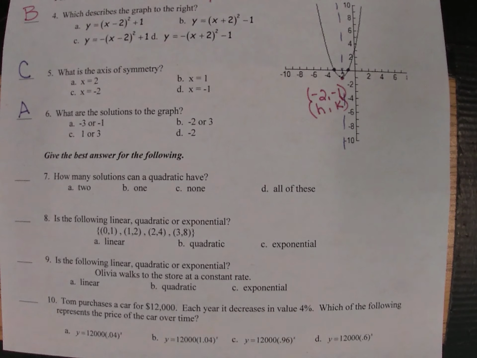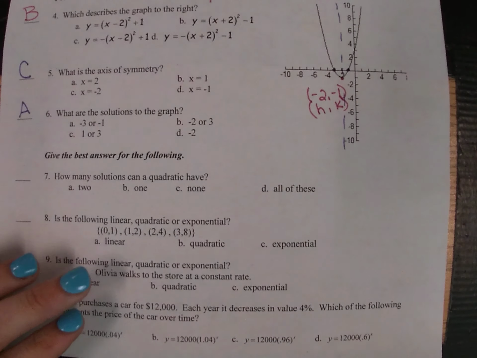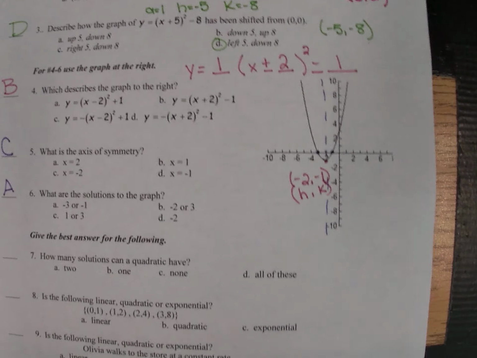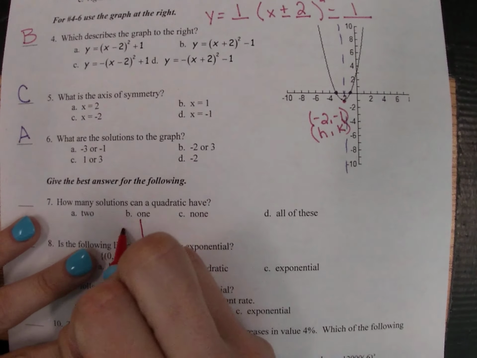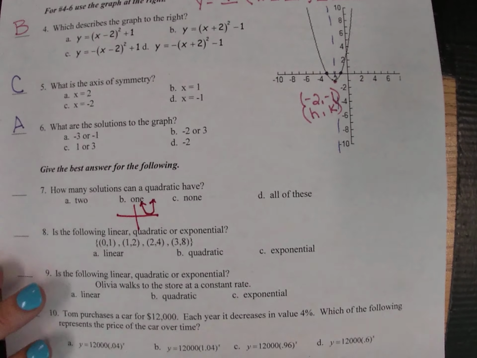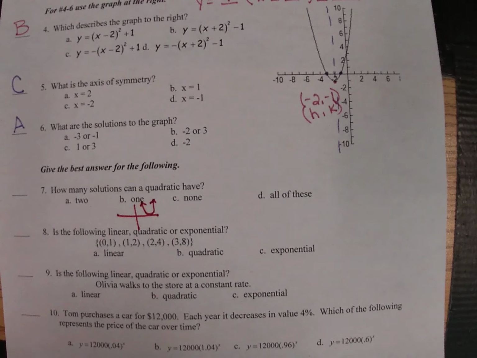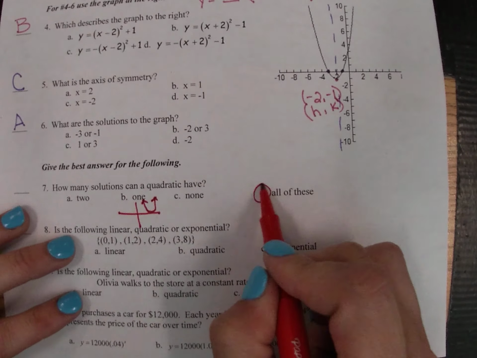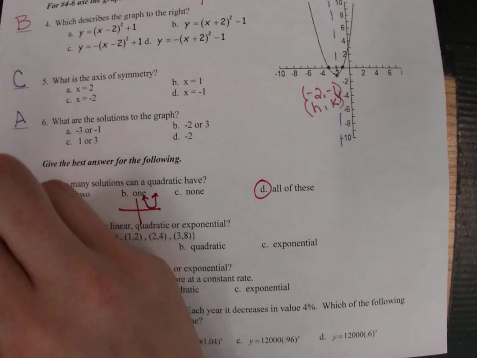Number 7, how many solutions can a quadratic have? Well, it can have 2 solutions, right? This one up here has 2 solutions. It can have 1 solution if it's just sitting right on the axis. It can have no solutions if it doesn't cross the x-axis at all, which means it could have all of the above.